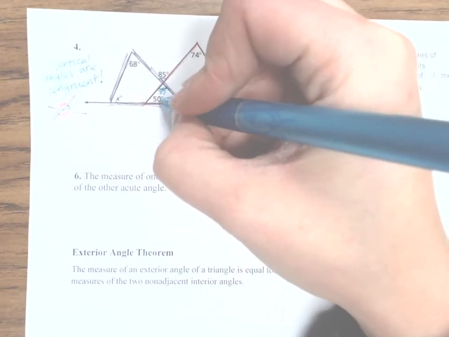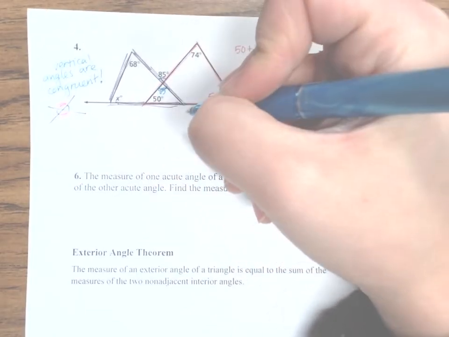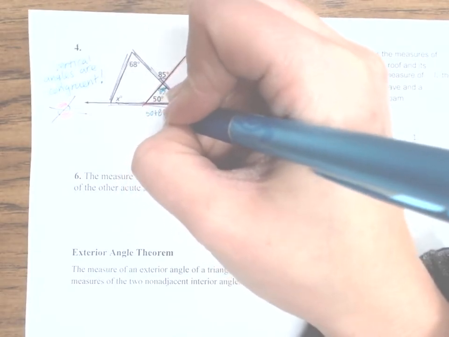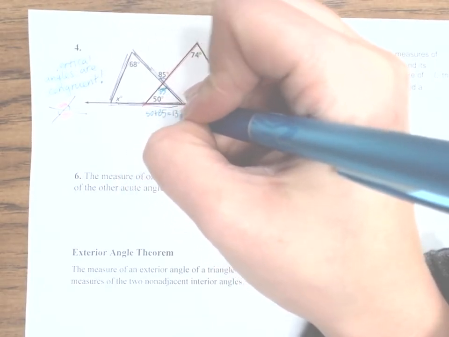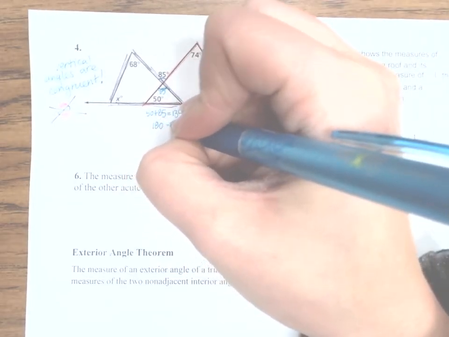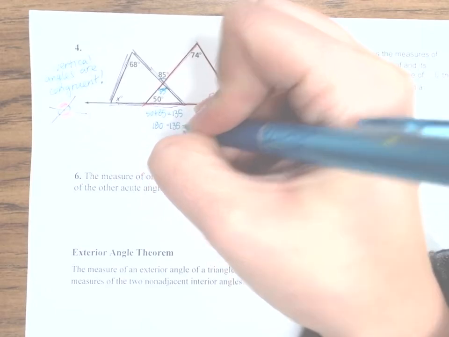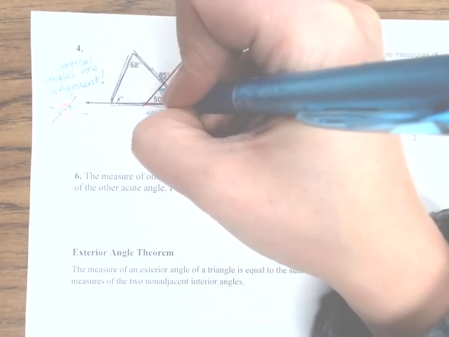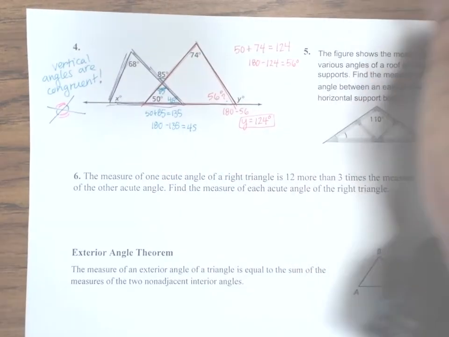So I can use that to find this last little corner angle here. So 50 plus 85 is 135. And then if I take 180 minus 135, that's going to give me 45. So I know then that this corner angle here is 45 degrees.